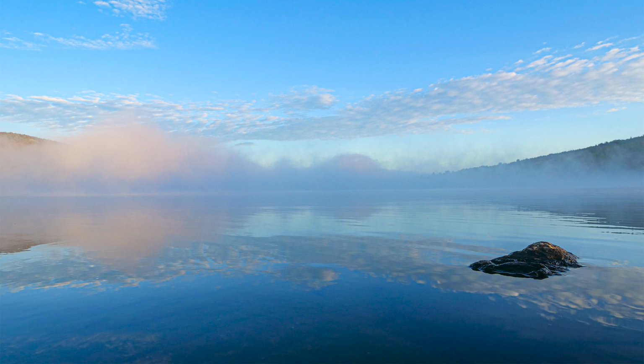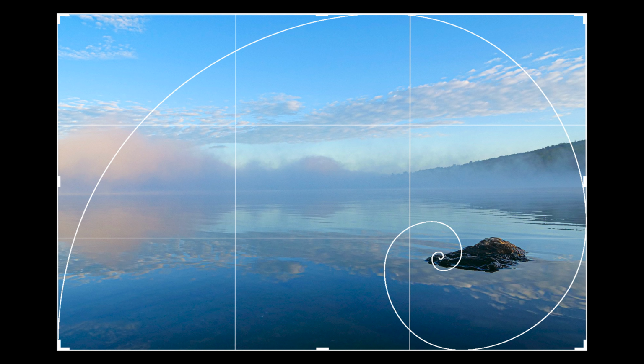Tool number 3 is negative space. This is the space around your subject. Most people are afraid to use it, but negative space gives your subject room to breathe. It creates simplicity and often emotion. But where should you place that one subject for perfect balance in a lot of open space?